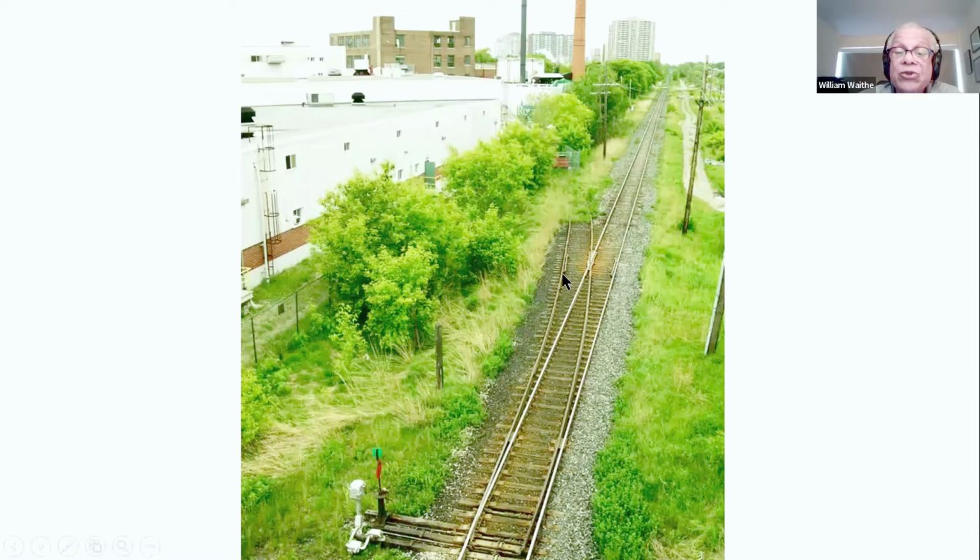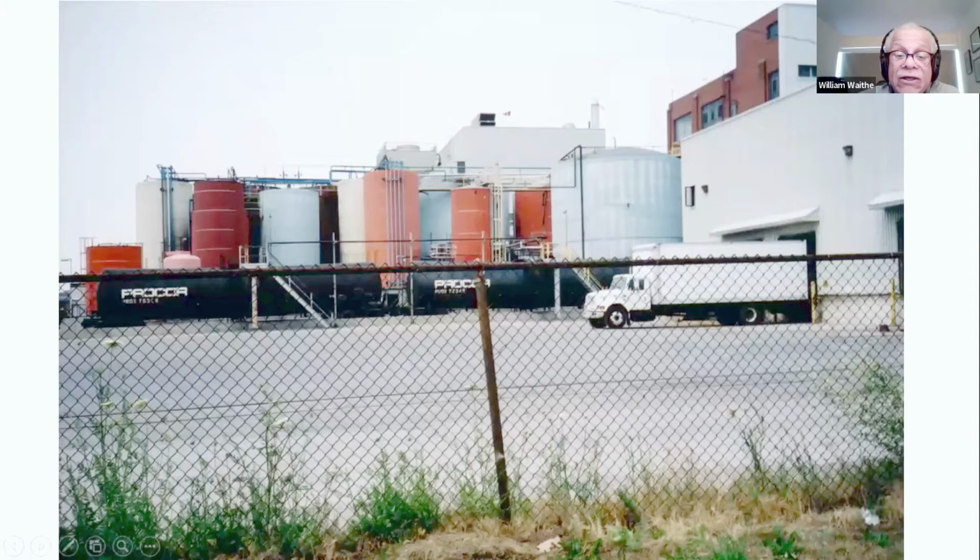Here is one of the two sidings or stubs, industrial stubs, that are serving the paper plant. This is a view of the facade. And this is St. Helens meatpacking plant, which is no longer there.